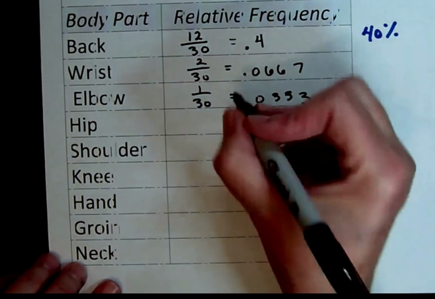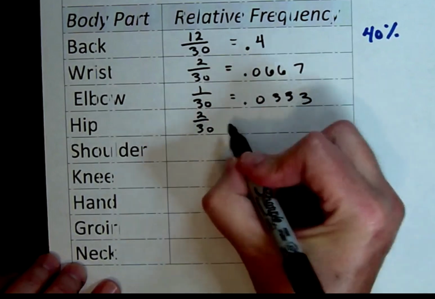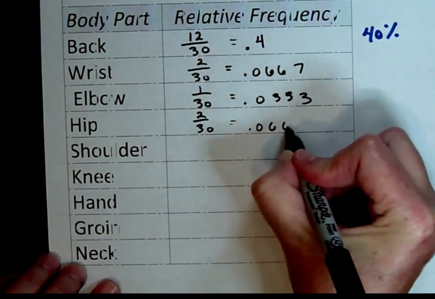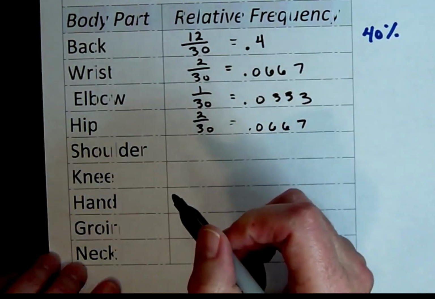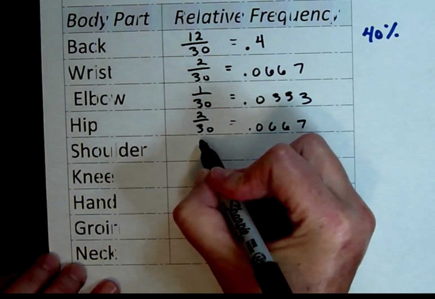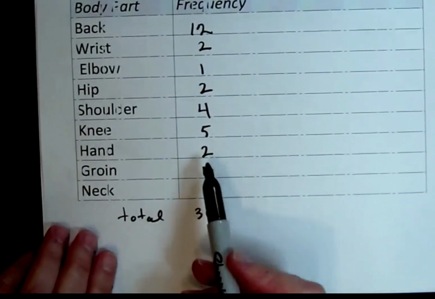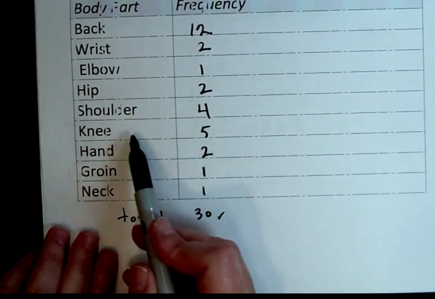You can work ahead of me if you want. For the hip, we'll have 2 out of 30. We've already done that division and gotten 0.0667. For the shoulder, let's see the number of occurrences of the shoulder, and notice that I'm looking back at my frequency distribution here to get these numbers.